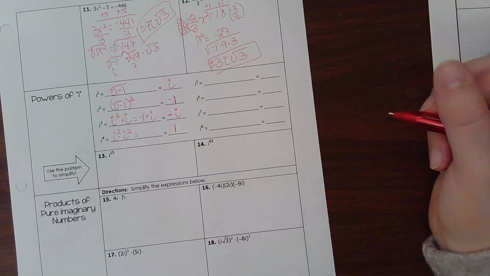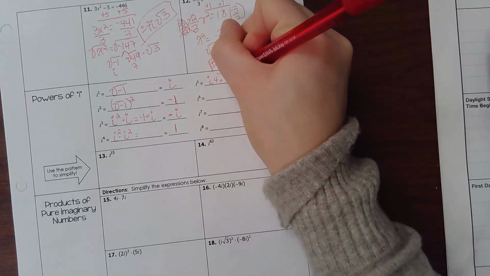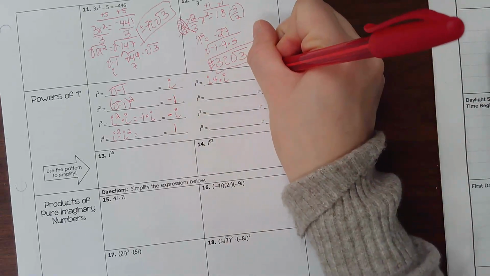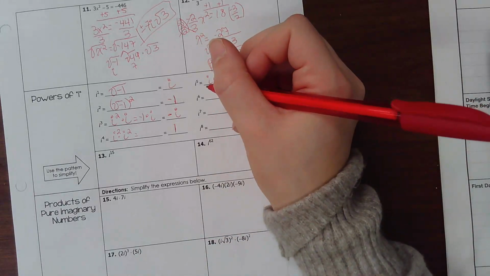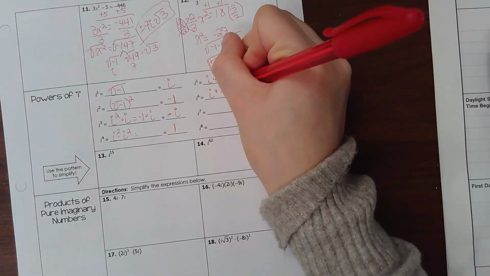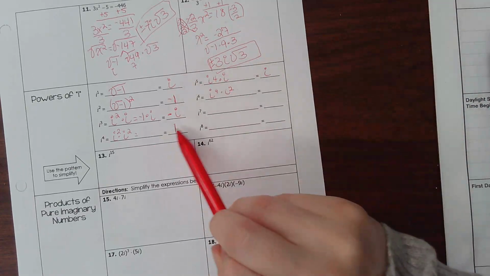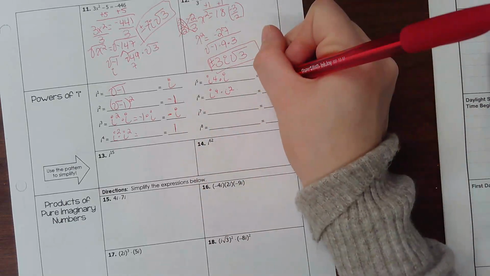If you go on with this, think about it, this would be i to the 4th times another i, so that would be 1 times i, so that's coming back to an i. And then the next one would be i to the 4th times i squared. So i to the 4th is 1, i squared is -1, so that's back to -1.